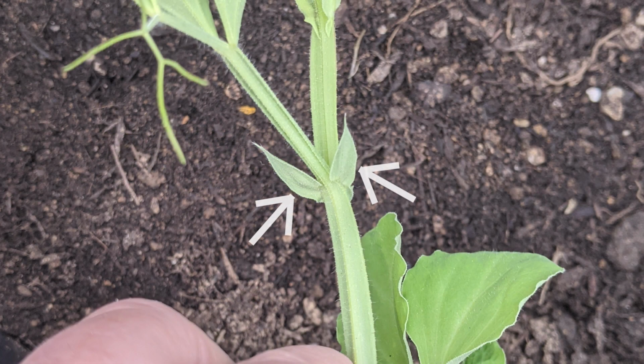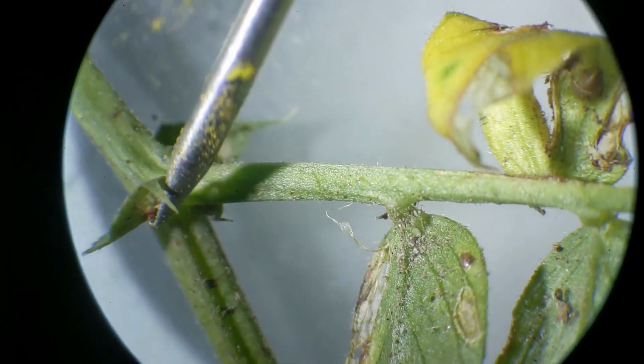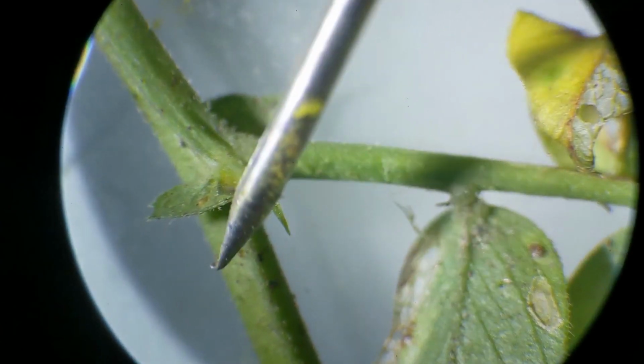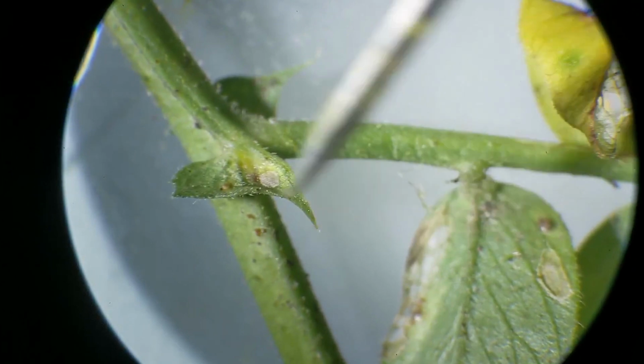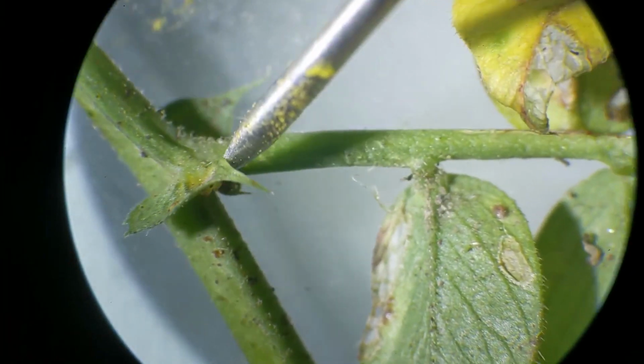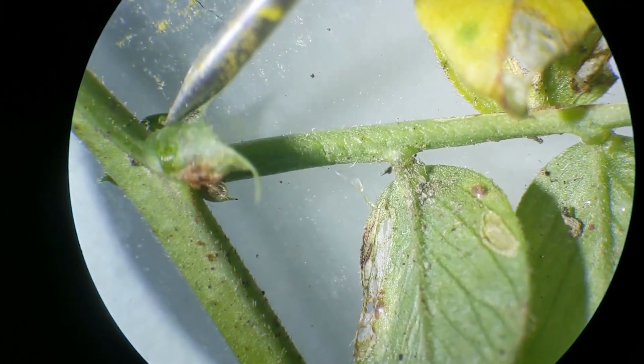Here are the stipules on a sweet pea plant. They're much larger in this species, so they're easier to see here at the base of the petiole. Here are the stipules of the Vicia sepium that I've been using to explain some of the traits of the Fabaceae family. These stipules are much smaller. To determine the identification of a species, sometimes the keys will ask whether these stipules are toothed at the base or entire at the base.